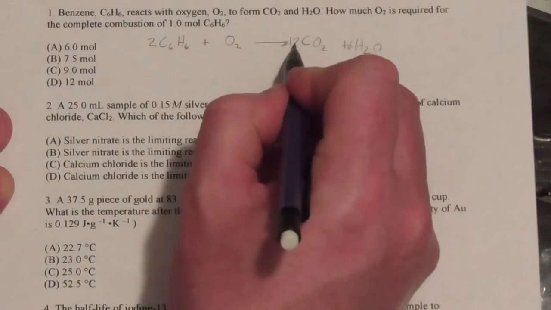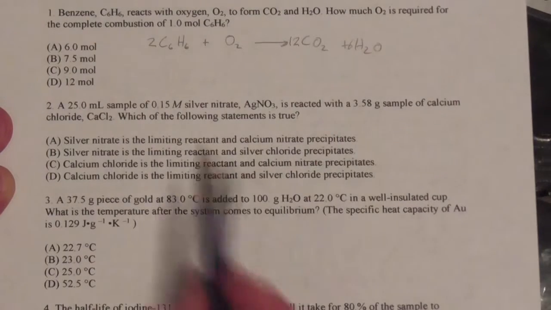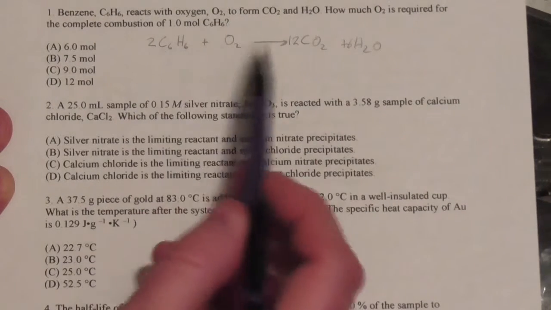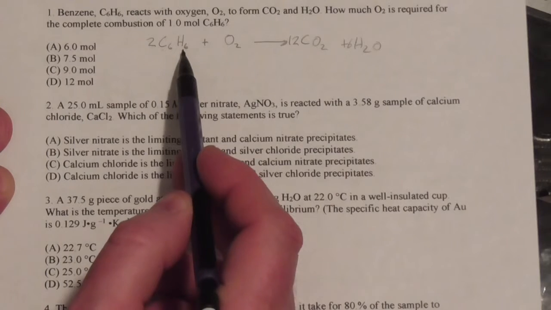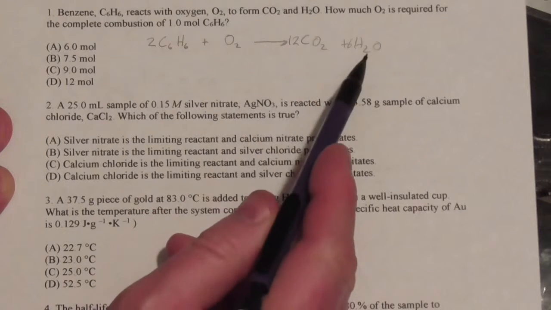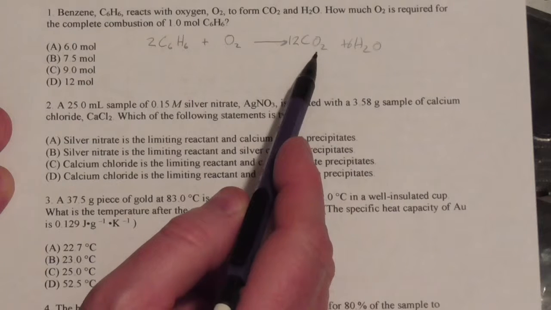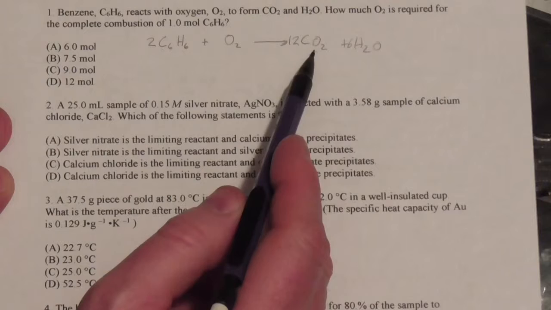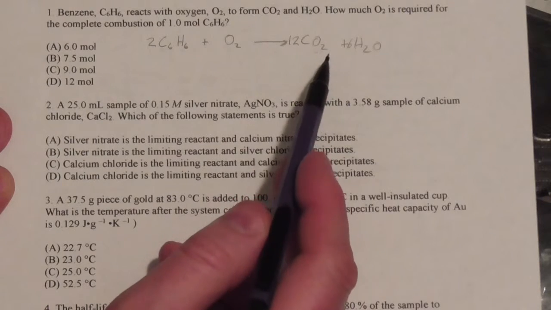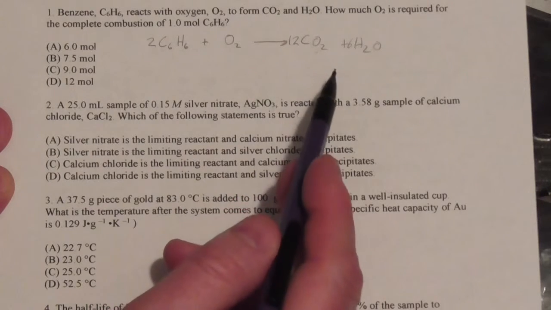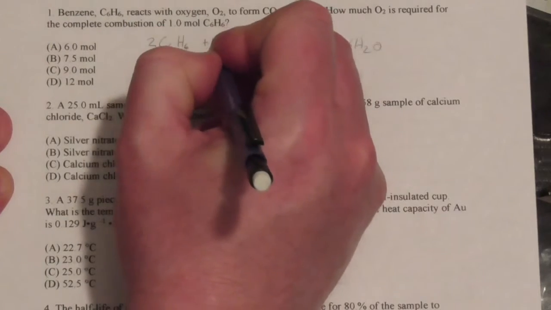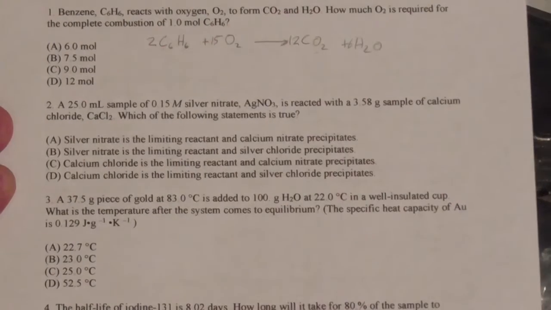That would give me 12 carbon dioxides. So that's 12 carbons, 12 carbons, 12 hydrogens, 12 hydrogens. Now I have 6 oxygens plus 24 oxygens. That's 30 overall oxygens, which would mean that I would have 15 O2s. And that can't be reduced any further.